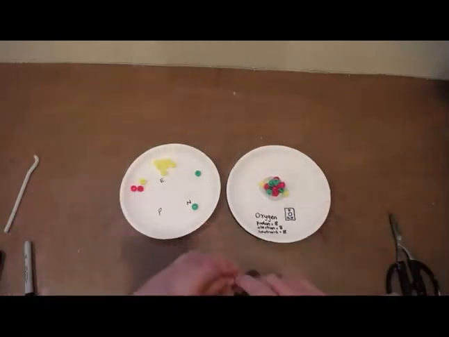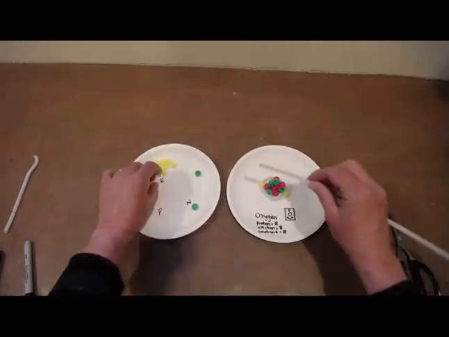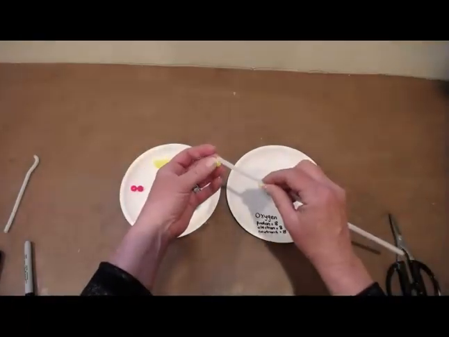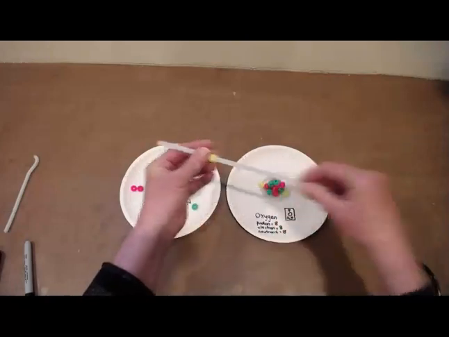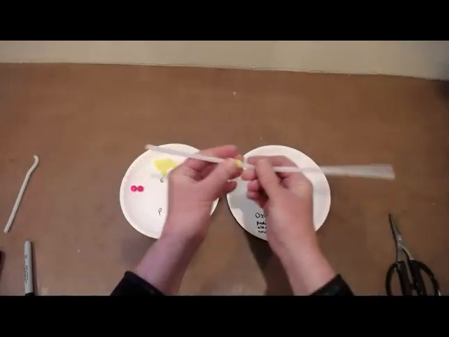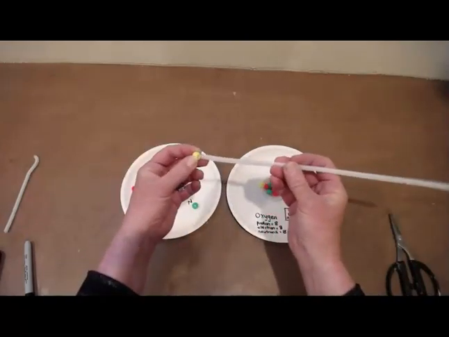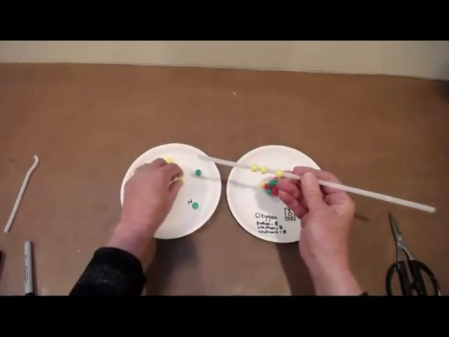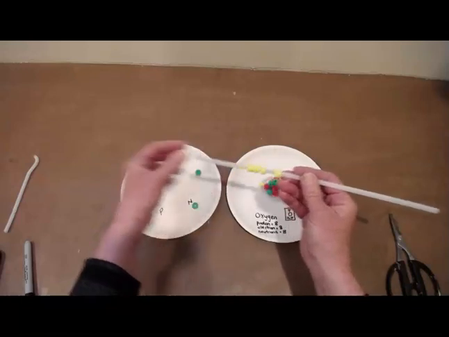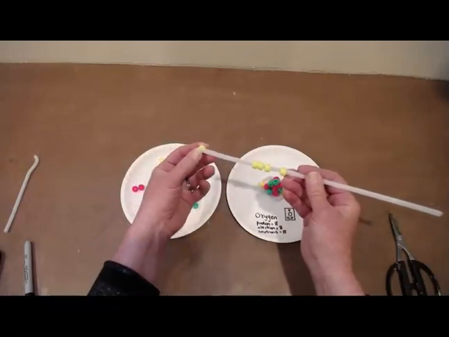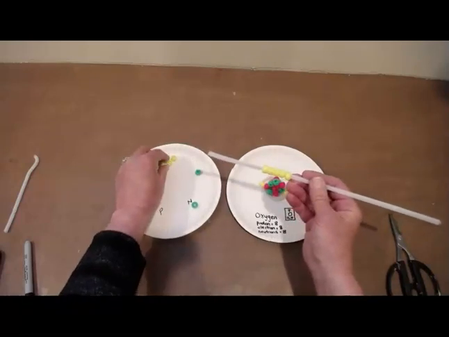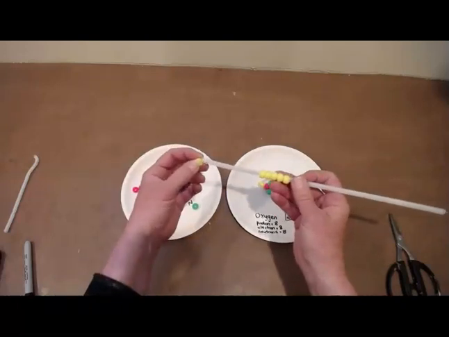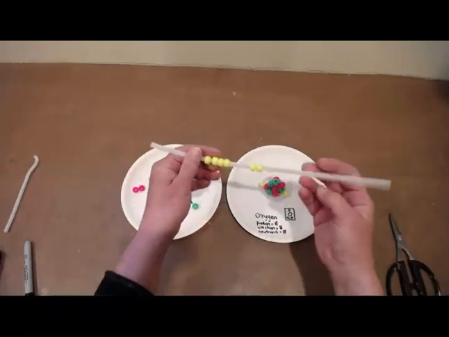Okay, now we need 6 more electrons. So we are going to bump up to the second energy level, and you're going to use your full length pipe cleaner here. So we're going to put on 6 more. Okay, for a total of 8.